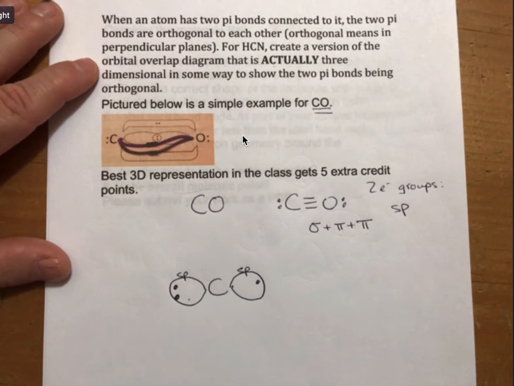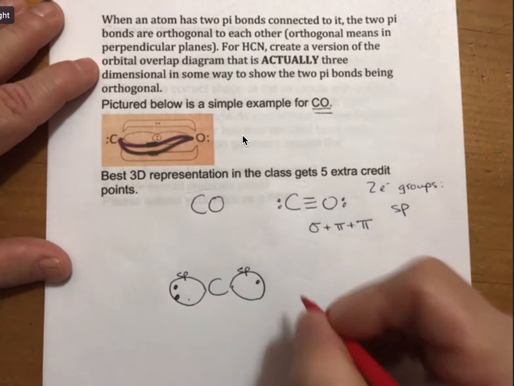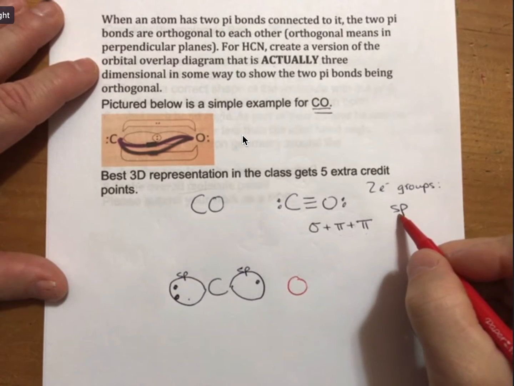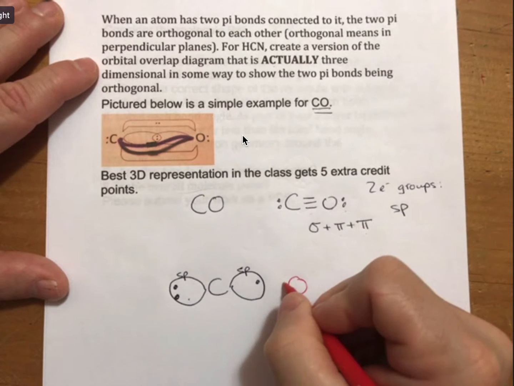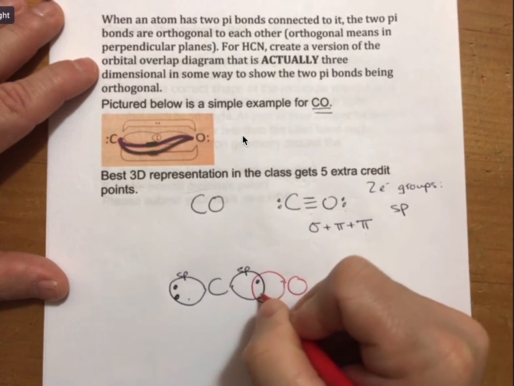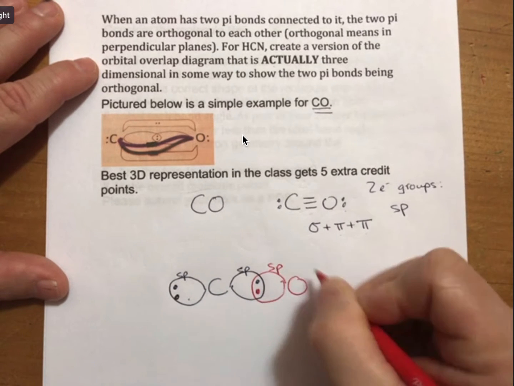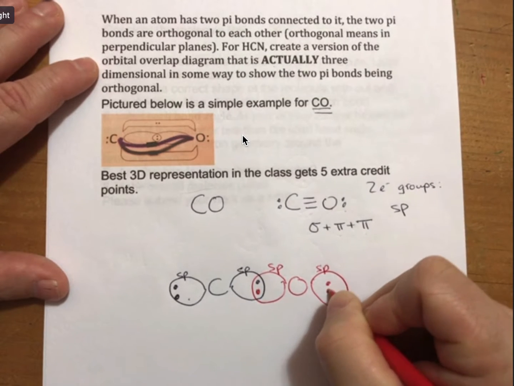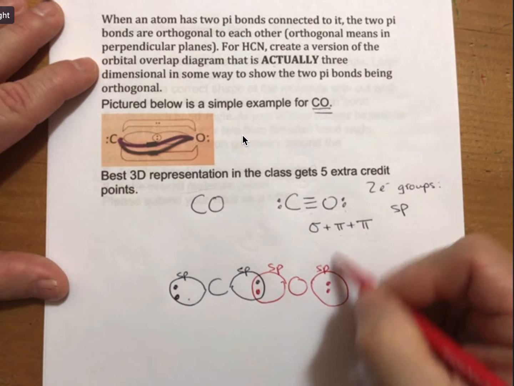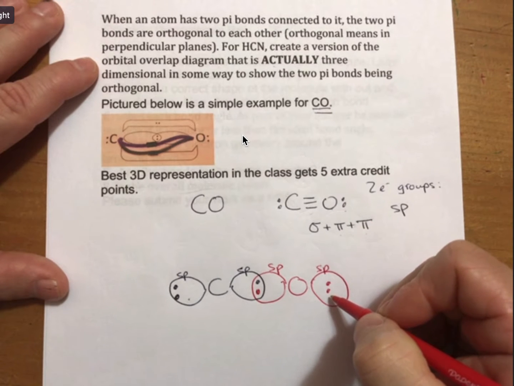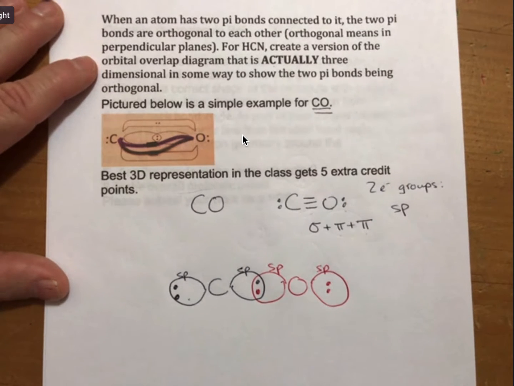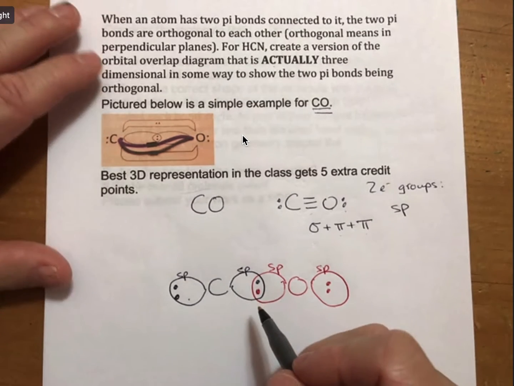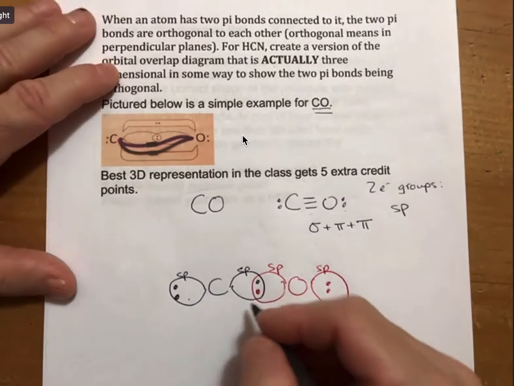And now let me draw the oxygen. About right there. Oxygen has 2 electron groups around it. In the back side here, it has that pair of electrons. All right. Now, this is good practice for the pi bond from the last question.